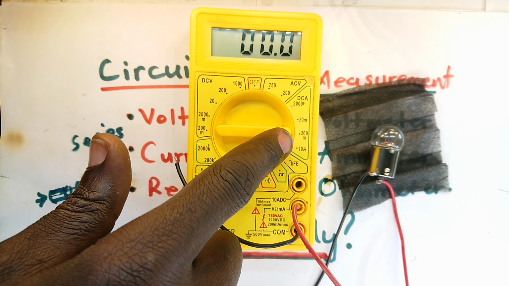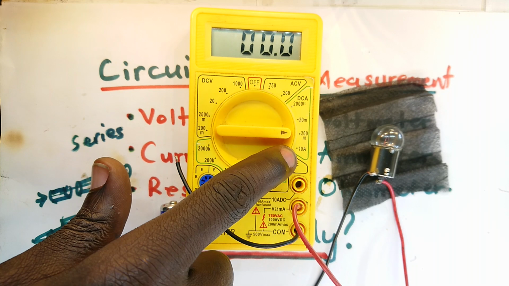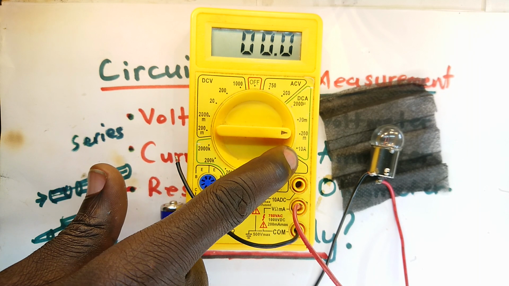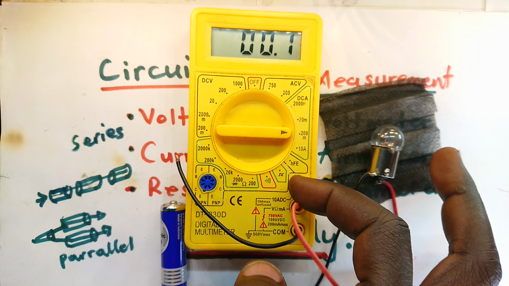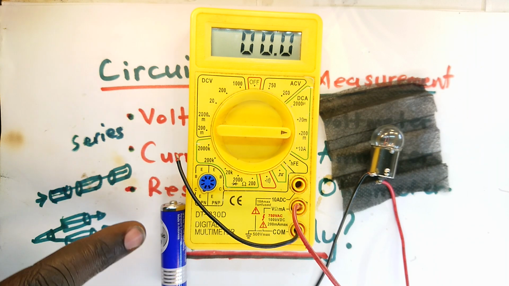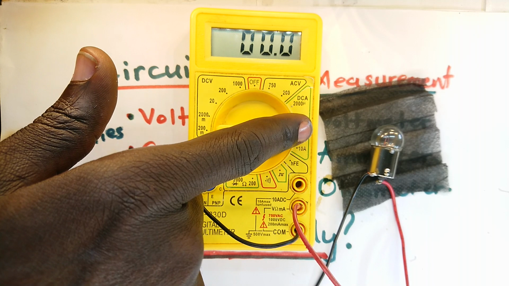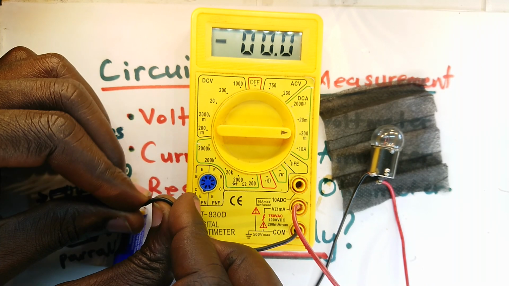So that would mean this is 0.2 amperes. But if we wanted to measure up to a higher current of 10 amperes, then we would have to move this probe to that hole. But right now, I don't expect this to deliver more than that, but I could be wrong. Let's just try that and see.